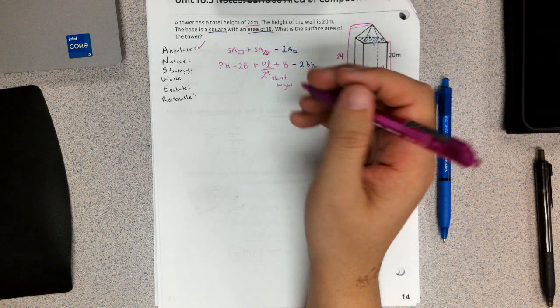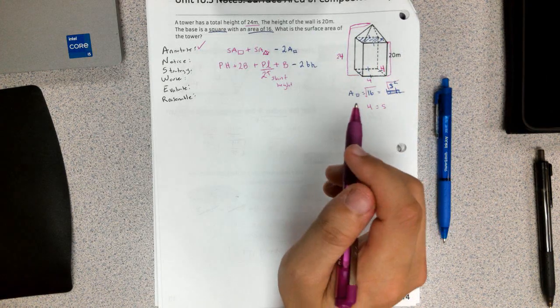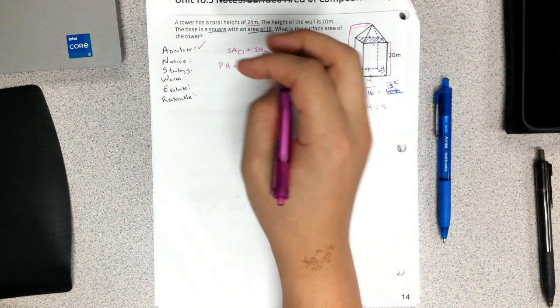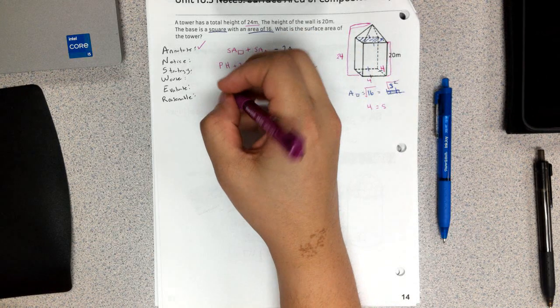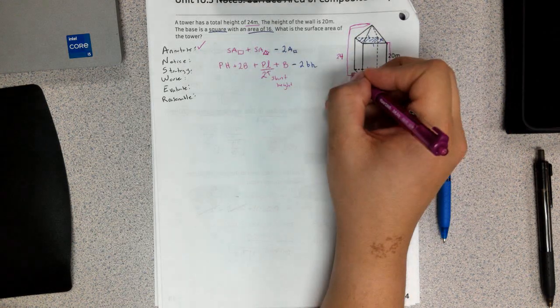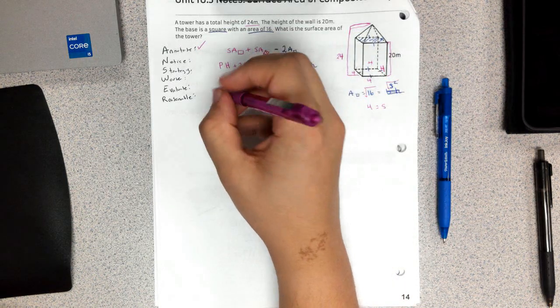Now we can plug stuff in even more. We know that the perimeter is all the sides added together, but in our case we have a square, so we can do 4 sides times 4. So if we do this, we have 4 plus 4 plus 4 plus 4, or 16.